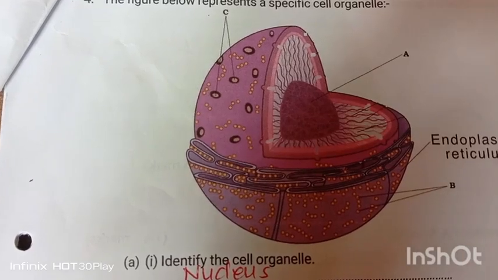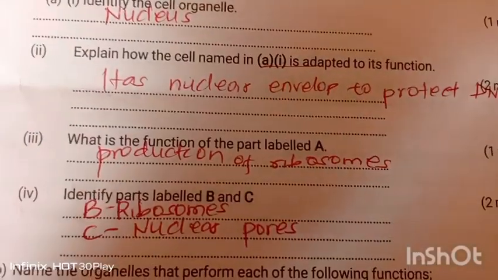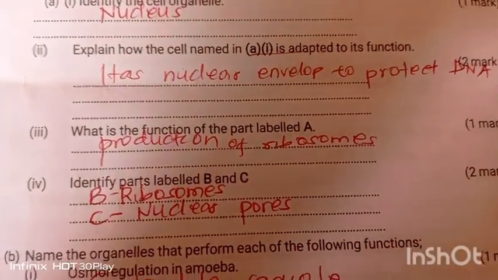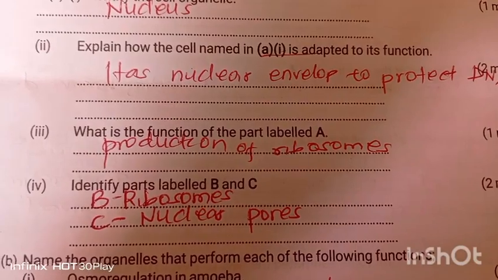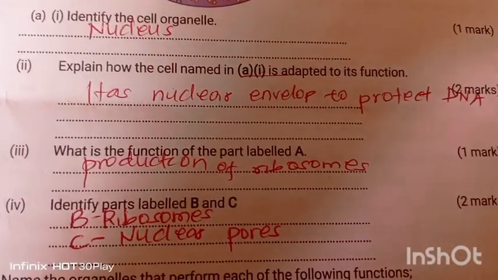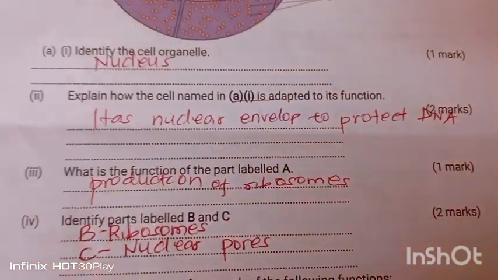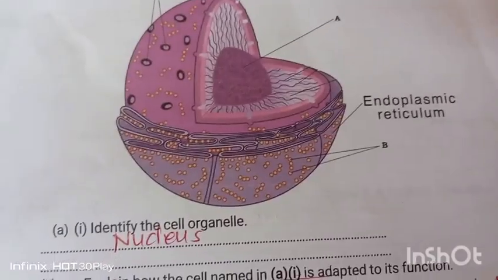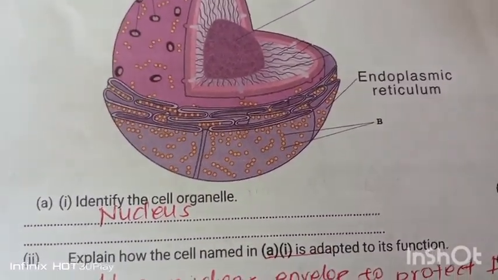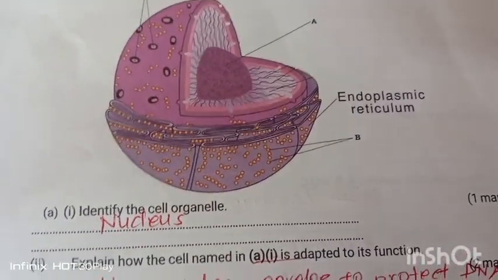You are also asked to explain how the cell organelle named in one above is adapted to its function. It has a nuclear envelope to protect the DNA. Mainly the nucleus stores the genetic material, genetic information in form of DNA.